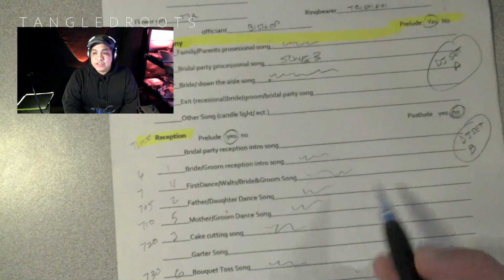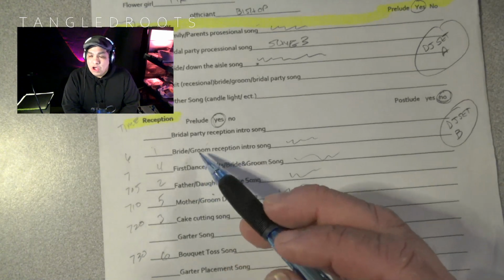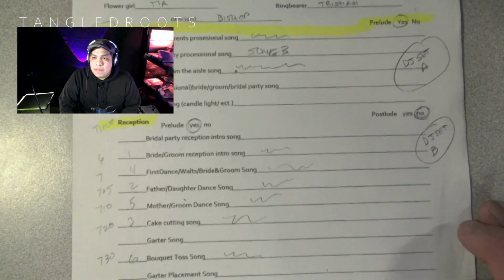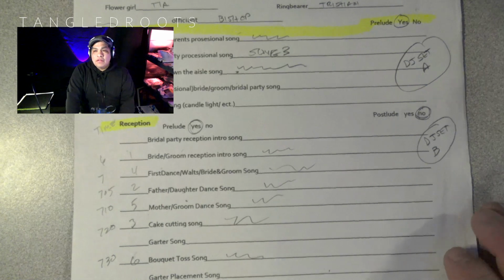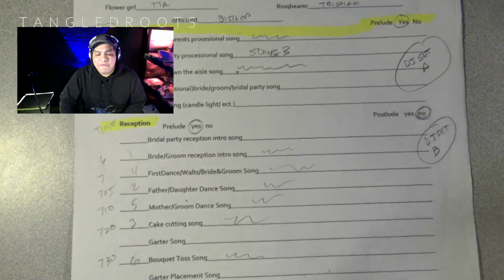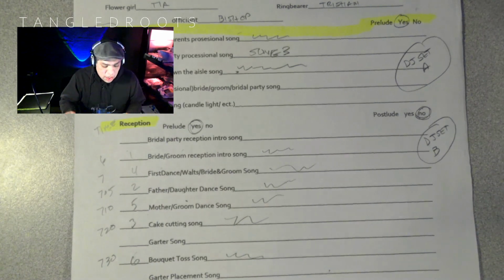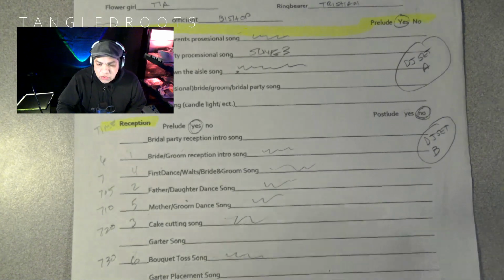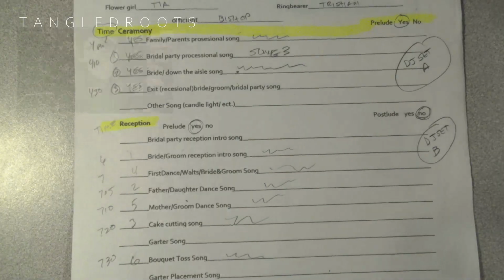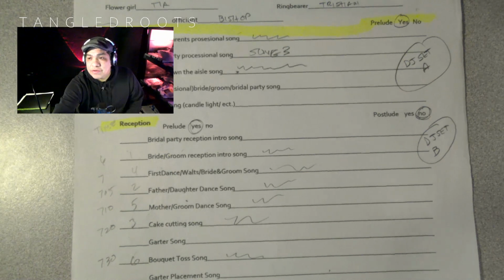So you just need to have a time limit on when you want things to start. This is a basic rundown, and a lot of times this takes place after you talk to your wedding planner or stuff.